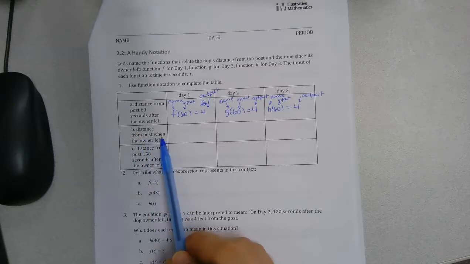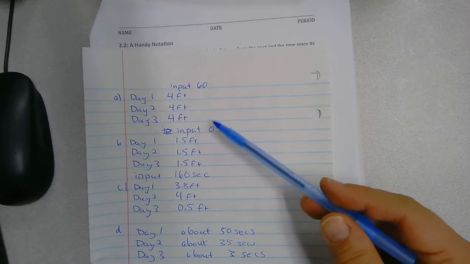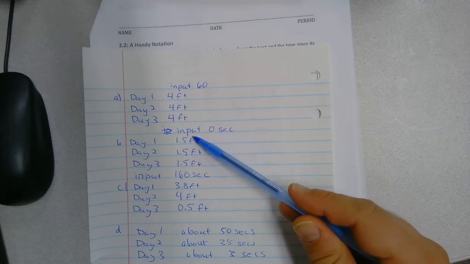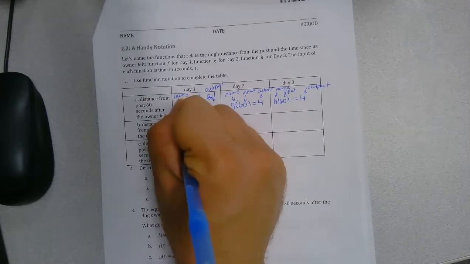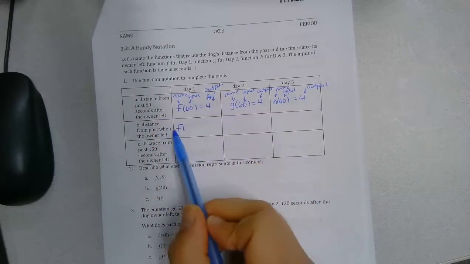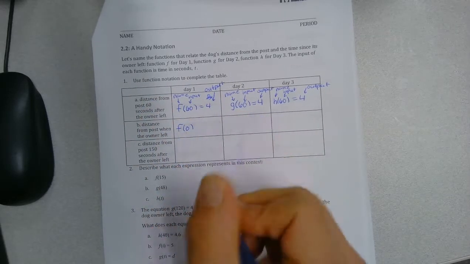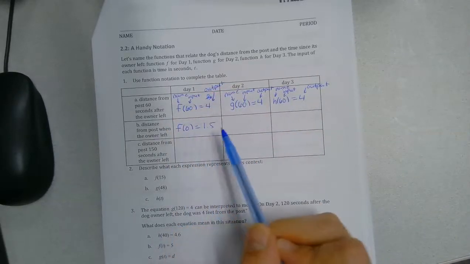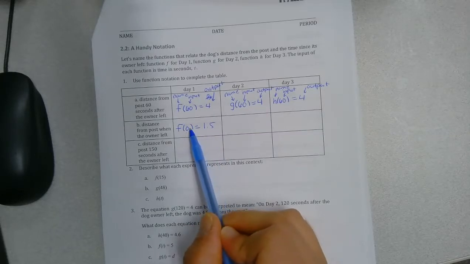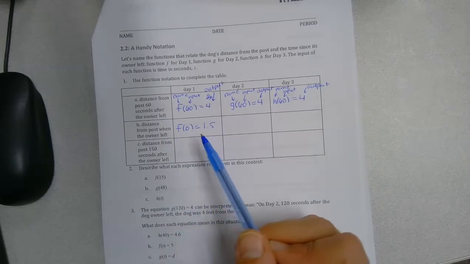So the distance from the post when the owner left, well, that's at 0 seconds. We have that data here. Our input is going to be 0 for all the functions, and our output is going to be 1.5. So again, we say f, the name of the function at day 1, of 0. Our input is 0 seconds, equals, and it was 1.5 feet. This smaller notation is just saying on day 1, at 0 seconds, the dog was at 1.5 feet. Really concise way of writing this. That's why mathematicians use it.